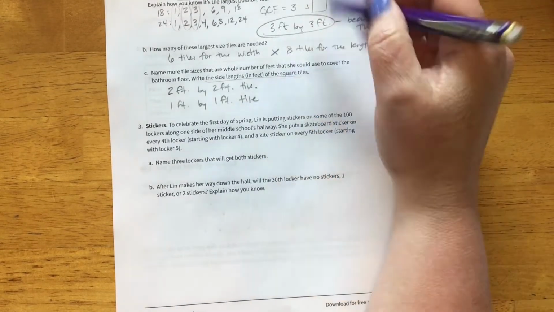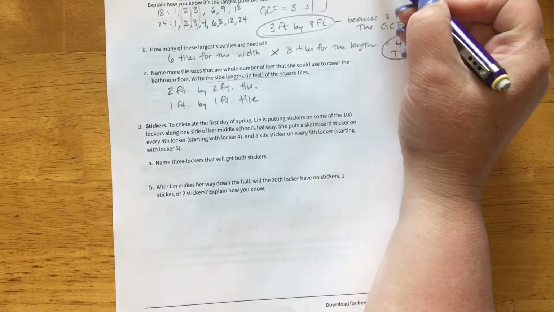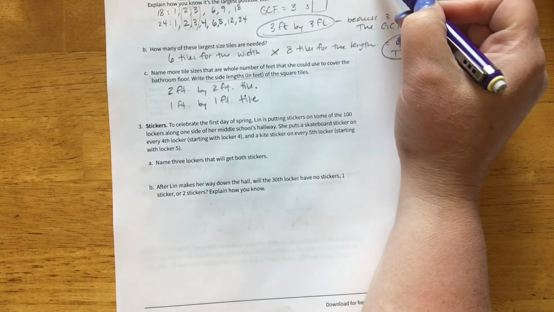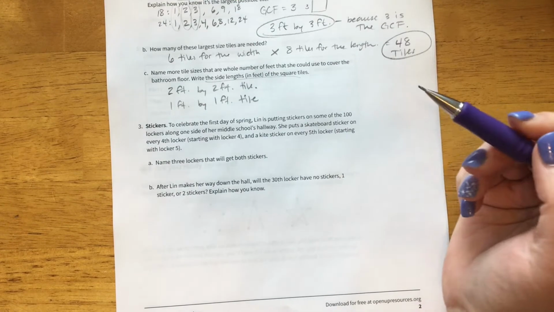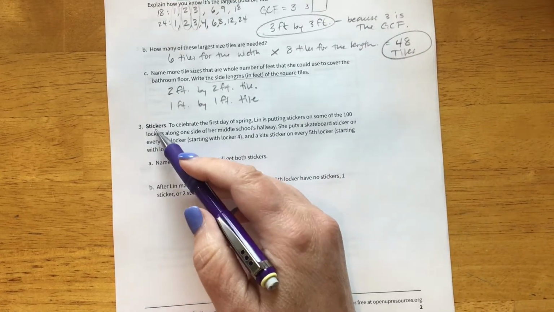Oh, so just as a recap for number 2, when we were doing this tile problem, the GCF was the way to go on that one. Okay, so that's a good hint for future problems. Okay, number 3 is all about stickers.